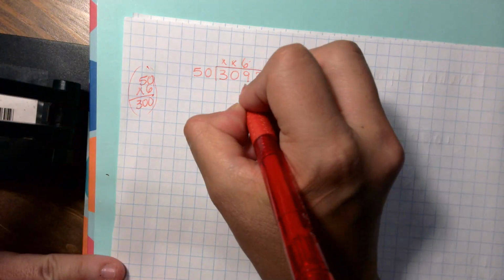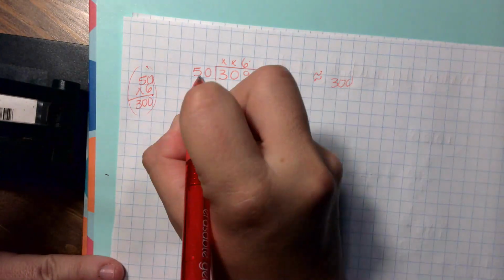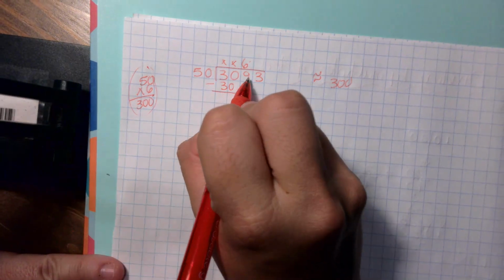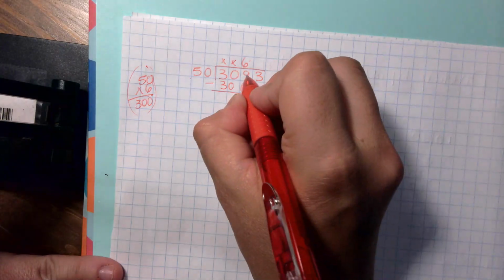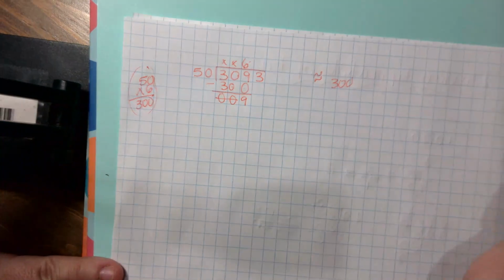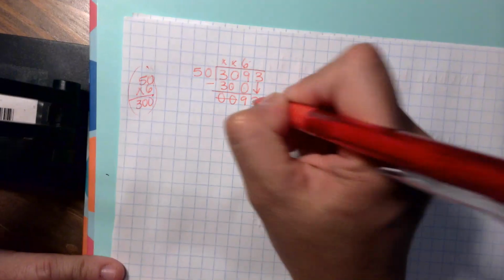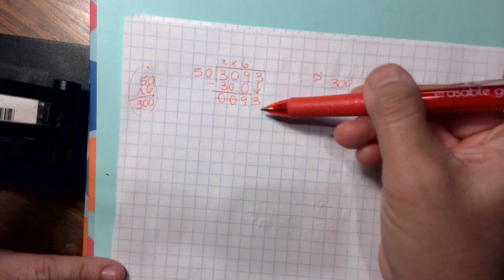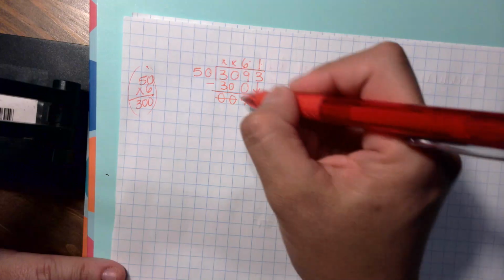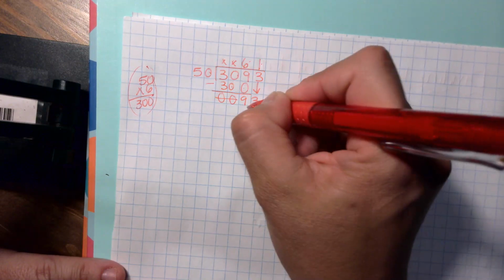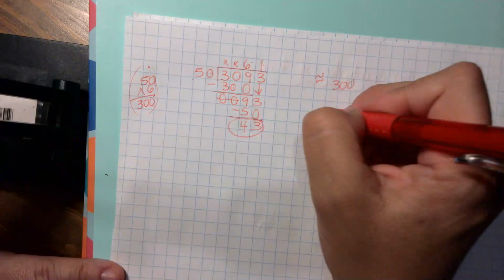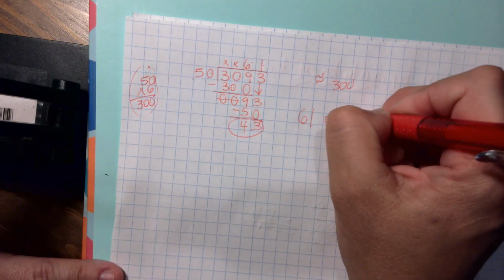6 times 0, 0. 6 times 5, 30. And I subtract. 309 minus 300, 9 minus 0, 9, 0 minus 0, 0, 3 minus 3, 0, right? What do I do now? I bring down the 3. How many times can I fit this 50 into 93? Only one time, because twice would be 100. So it's only one. 1 times 0, 0. 1 times 5, 5. Remainder 43. So 61. Remainder 43.